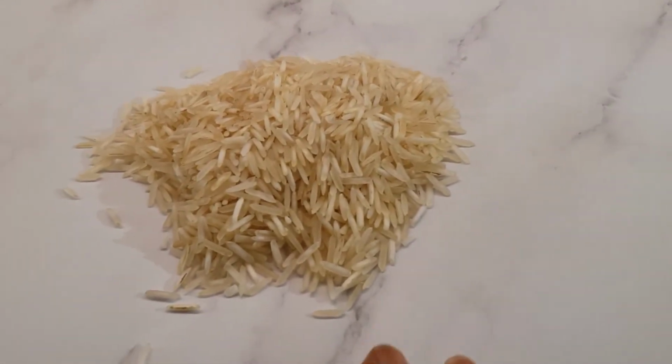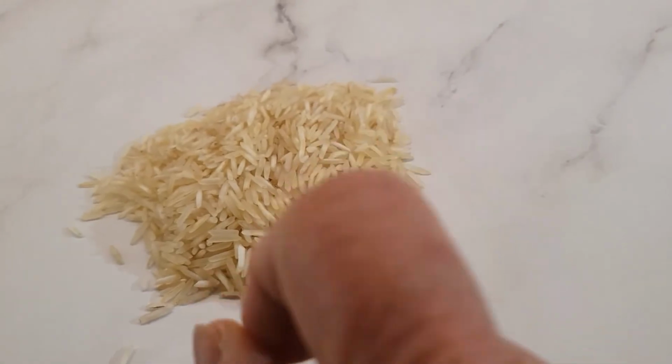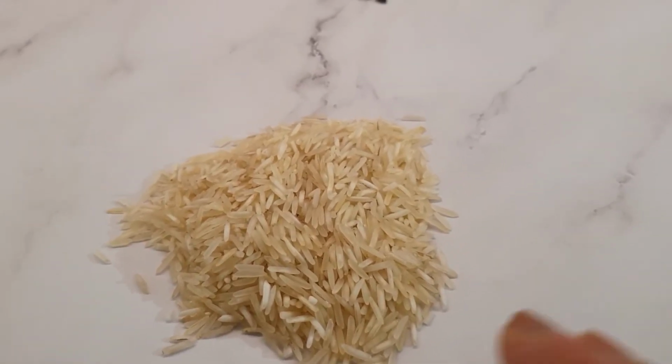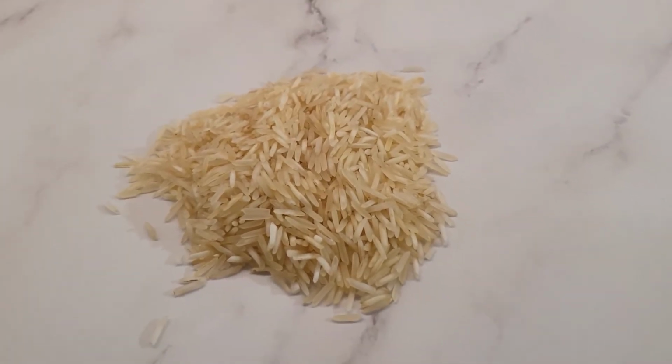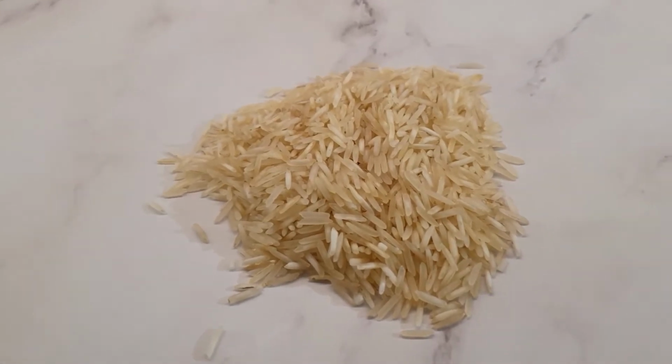Basmati rice actually requires less water. I find that it's too dry, so I will add slightly more water than I would. Sometimes when I cook it, I will add more water than the amount I use for the normal long grain. I prefer my rice to be a bit soft, so it's entirely up to you.